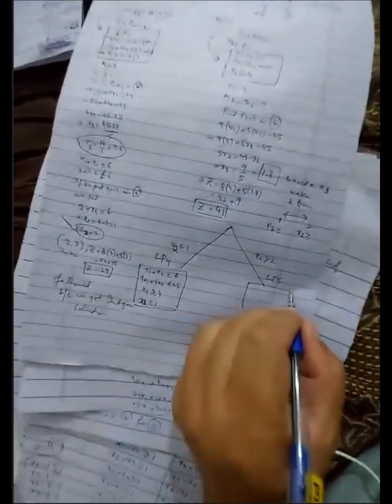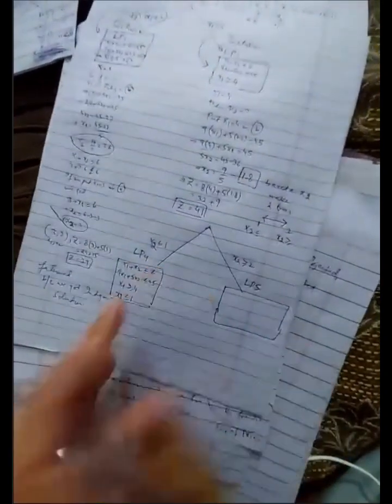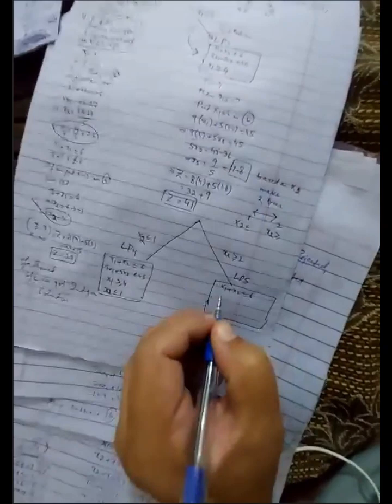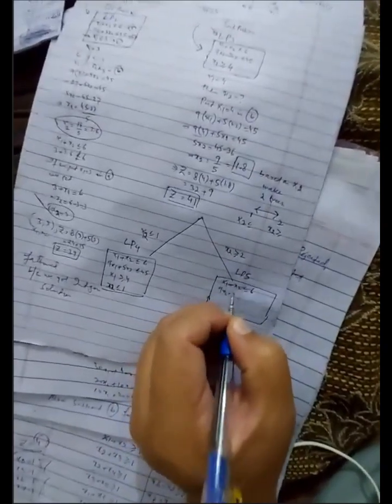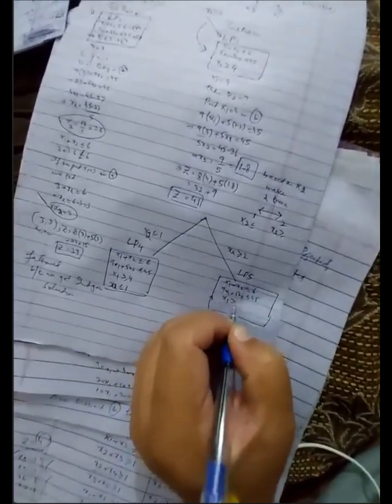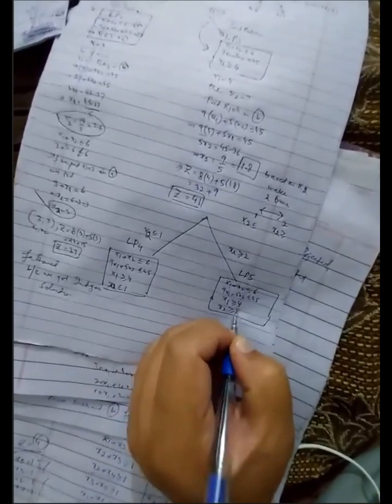And in LP5, which is a sub-problem of LP3, we have x1 plus x2 less than or equal to 6, 9x1 plus 5x2 less than or equal to 45, x1 greater than or equal to 4, and x2 greater than or equal to 2.